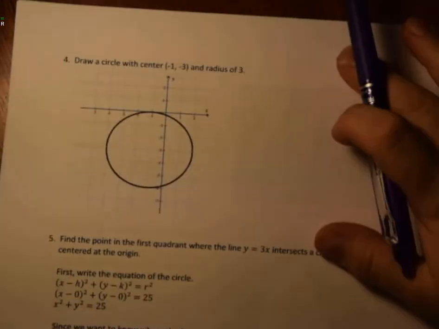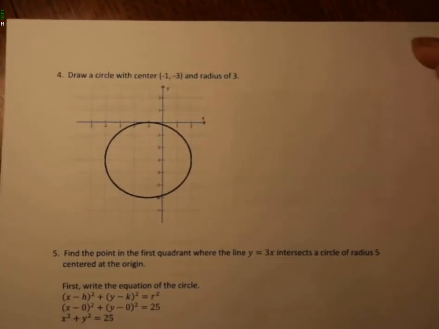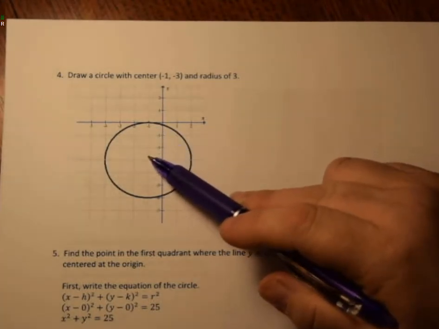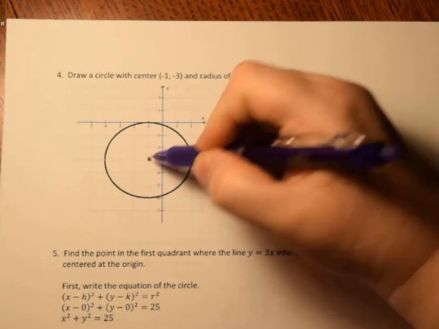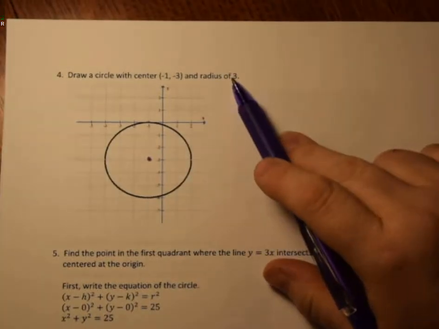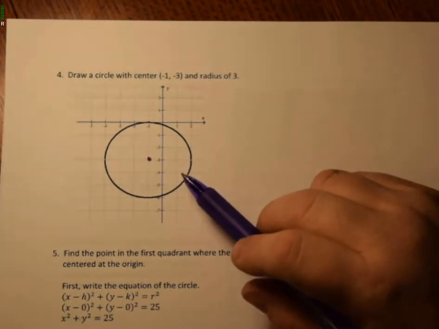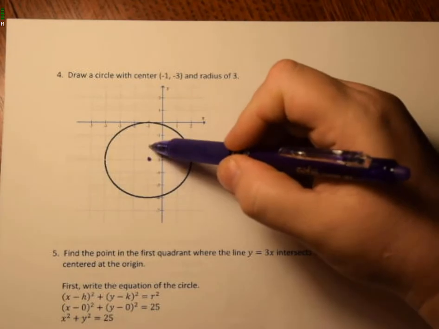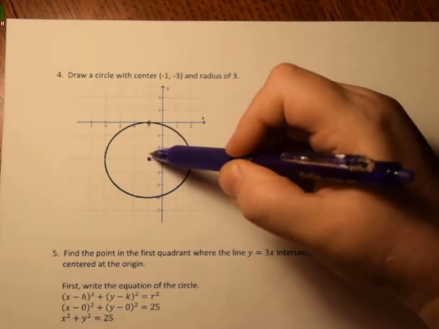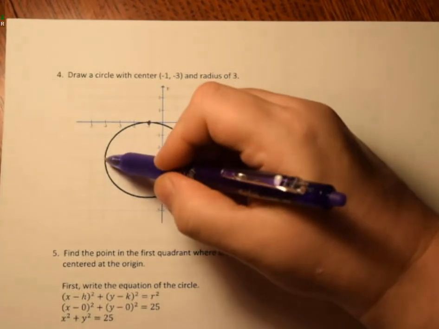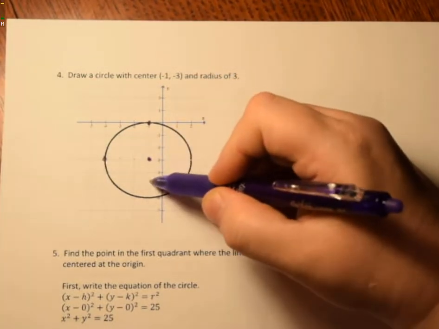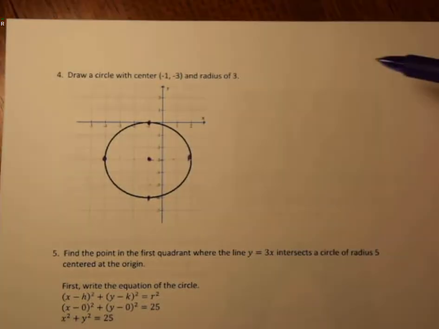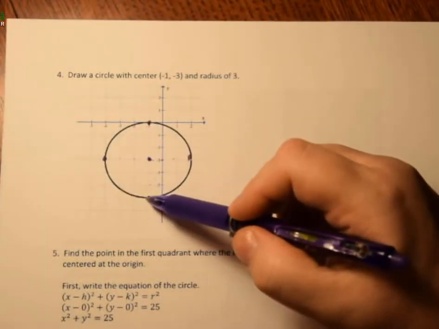Okay. Number 4. It says draw a circle with center -1, -3. So 1, 2, 3. So here's the center. And it has a radius of 3. Well, good thing the computer did this because I am awful at drawing circles. But what I would do is I would go up 3 and draw a point, go to the left 3, draw a point, down 3, and to the right 3, and then connect those dots.